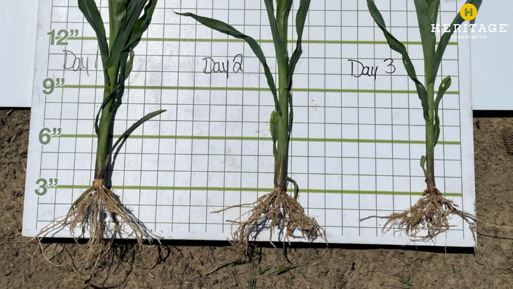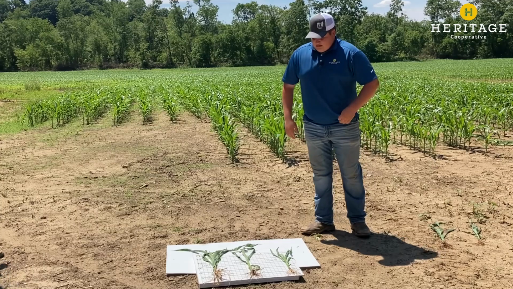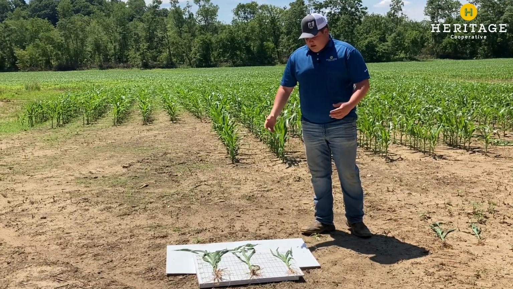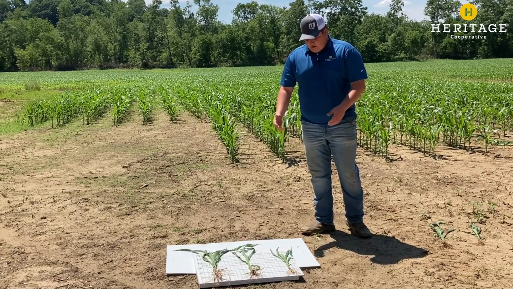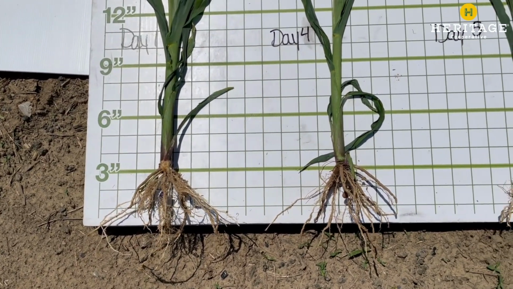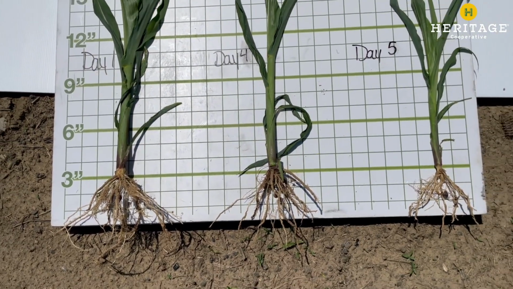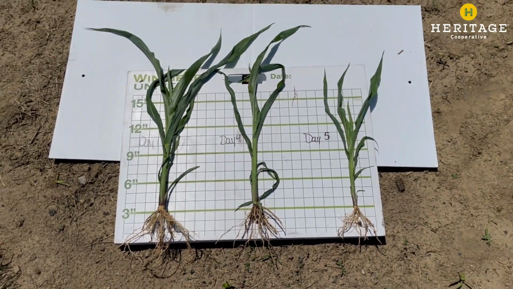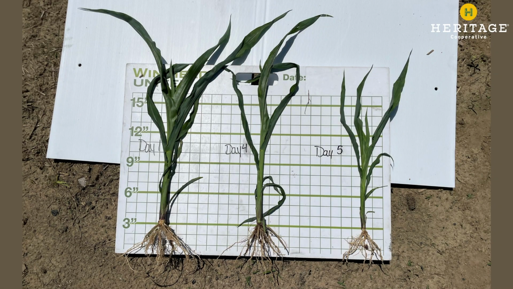We move into day 3, we can see a difference in stalk size, height of the plant, and especially in our root development compared to day 2 and even day 1. So we rearranged our root board here. We kept day 1 just for comparison for our day 4 and our day 5. We're seeing the same thing as we did on day 3 with day 4 and day 5. Day 5 is significantly small. This guy is basically just going to be a weed. He's going to steal nutrients from our other plants.